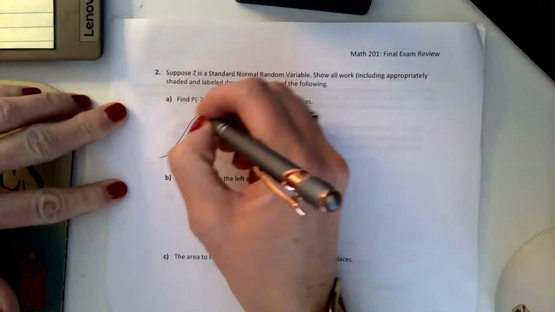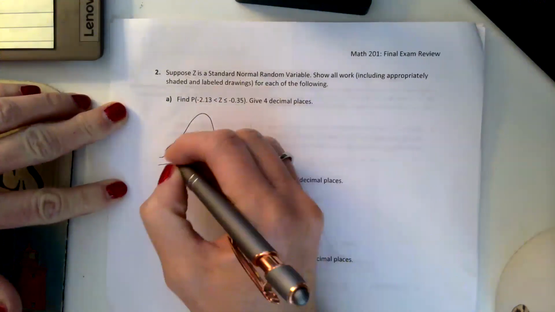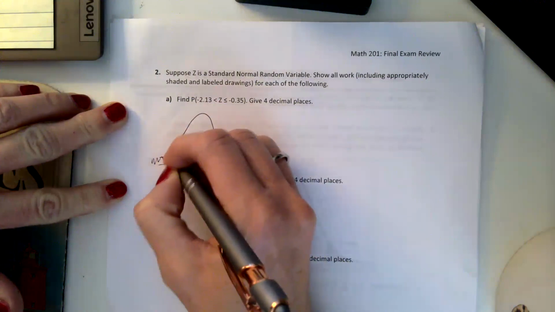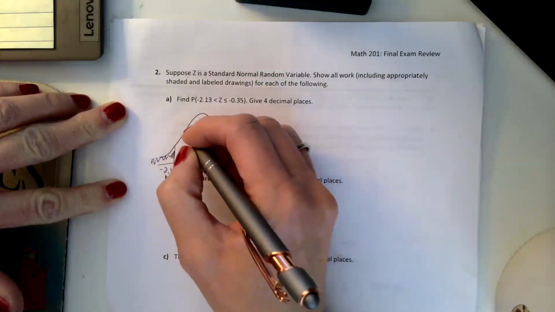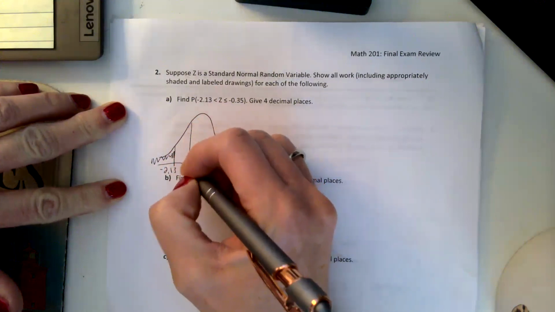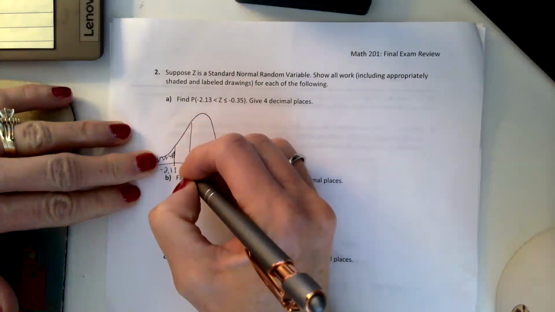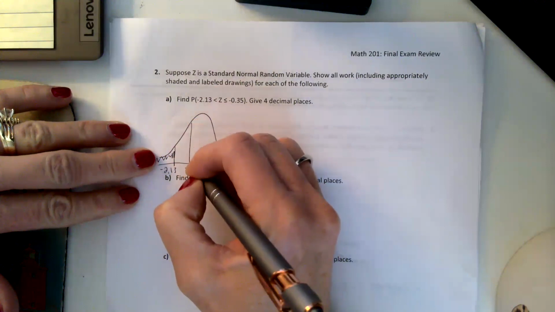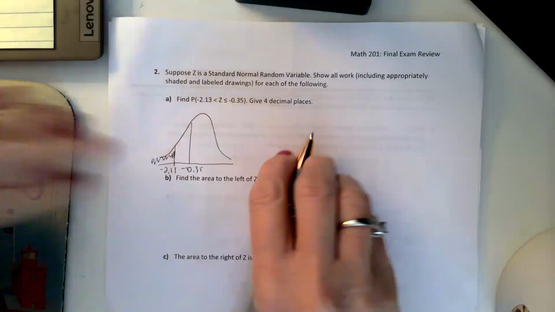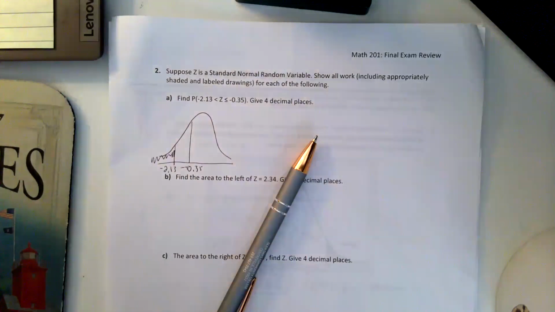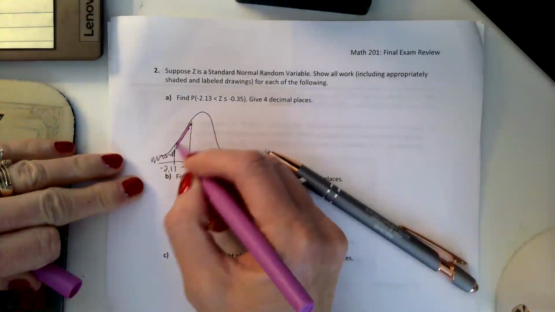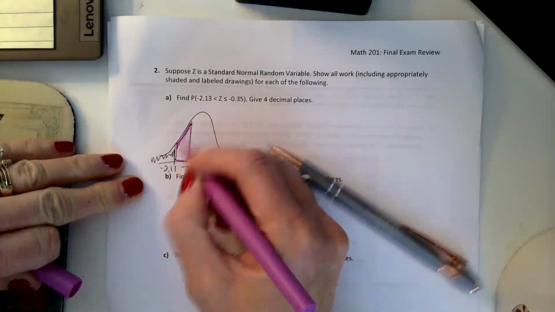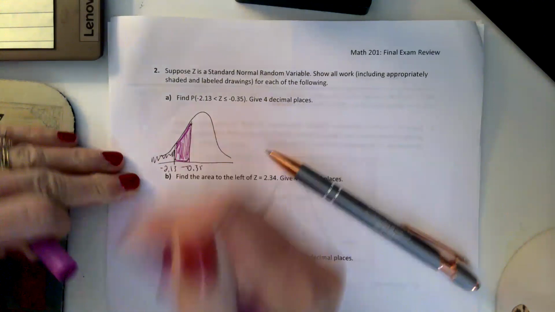Okay, so we're just going to draw what this would look like on the curve. And because we were given standard deviations, we're marking it down here. But we are actually shading the space in between the two. So we want to know what is the probability of being in between the two right here.